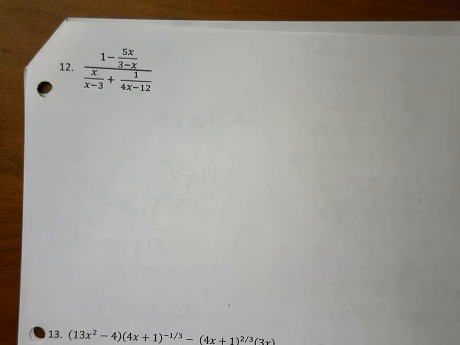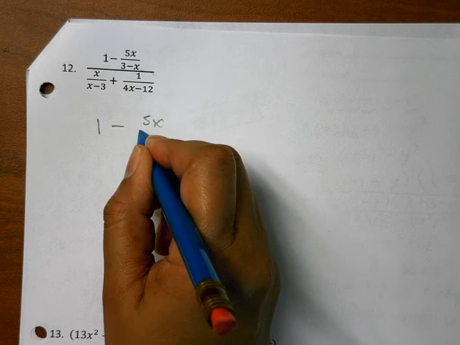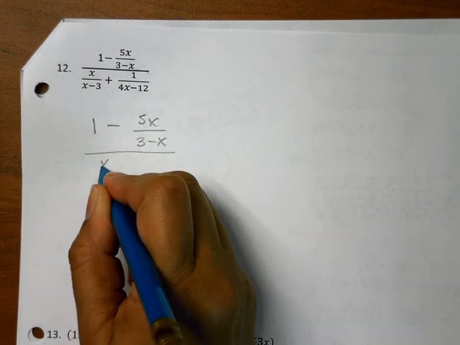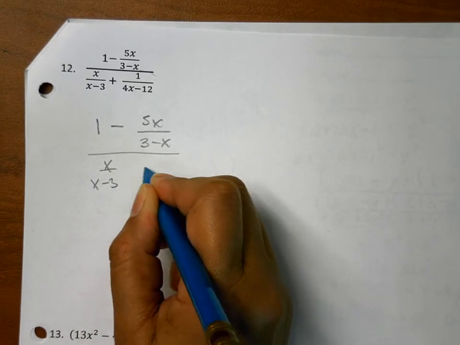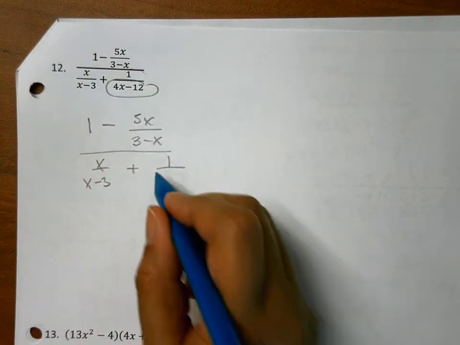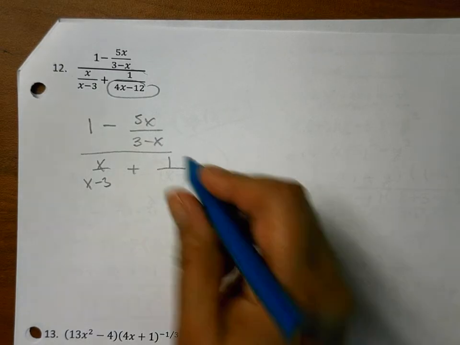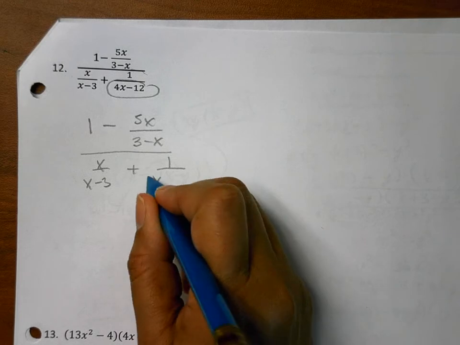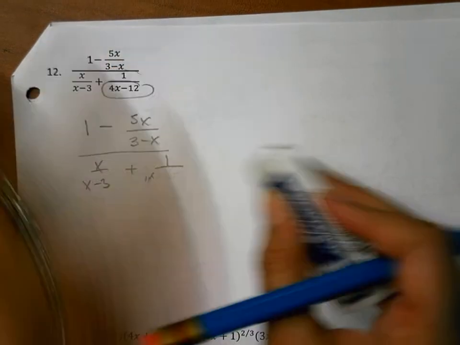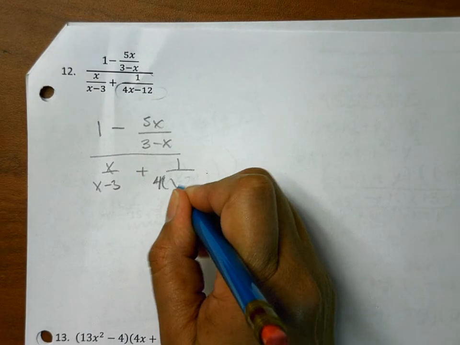Number 12. Okay, is this also a complex fraction? Yes. All right, I'm going to clean this one before I look for a common denominator, because that is what we do when we do these type of problems. I am going to simplify it. Factor which one? Yep. What is my x minus 3? 4 and x? 4 parentheses x minus 3.